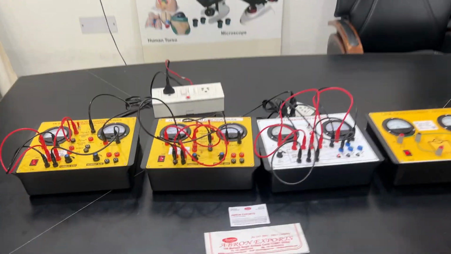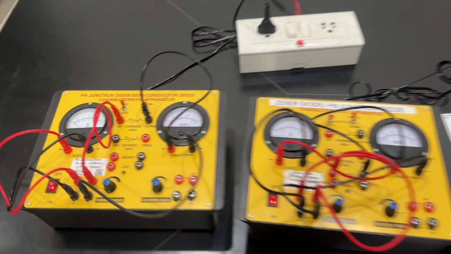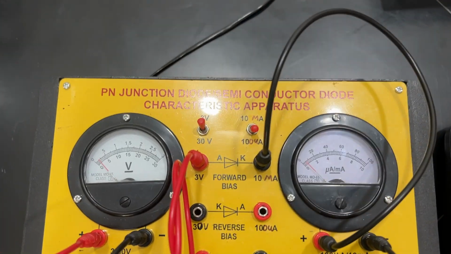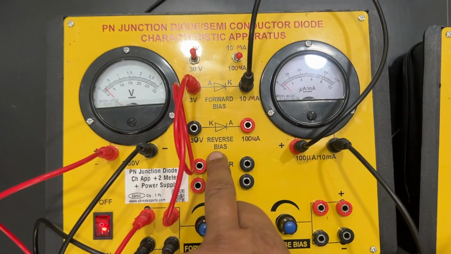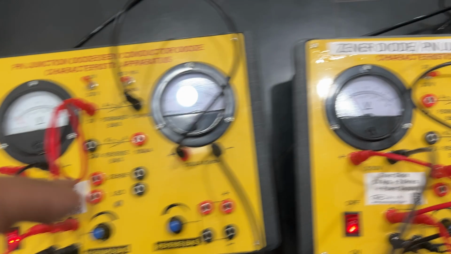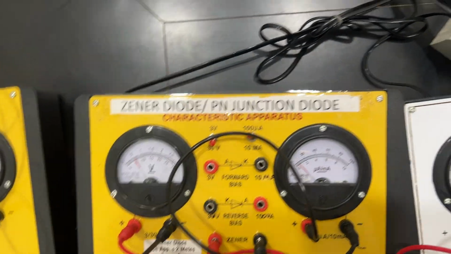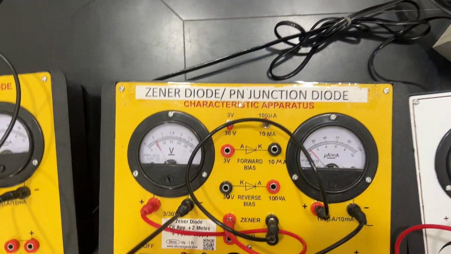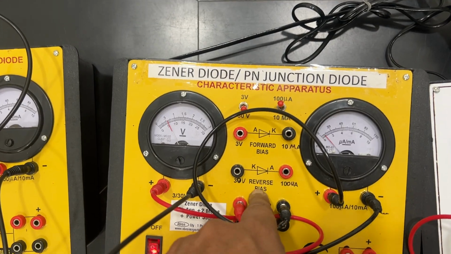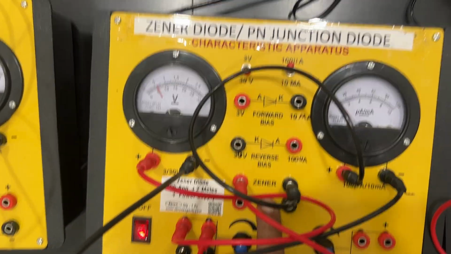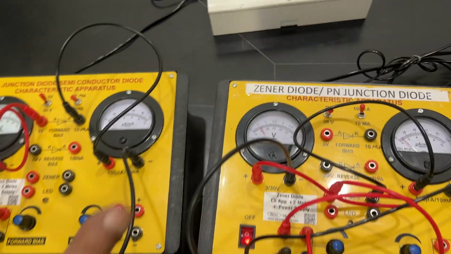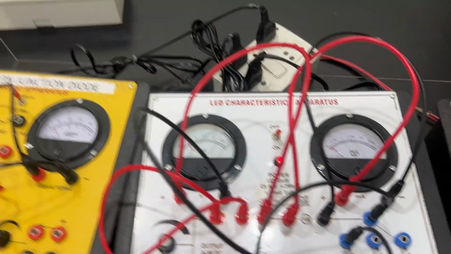These are the four instruments we are giving you the demonstration. Here it is PN junction or semiconductor diode, but this also has a Zener diode and a LED. They can be used. Here we have only the Zener diode characteristic. This one is going as a Zener diode, but our instrument has PN junction, Zener diode and LED characteristic, both in the same instrument, but the working is almost similar.